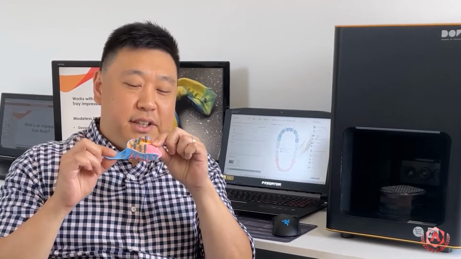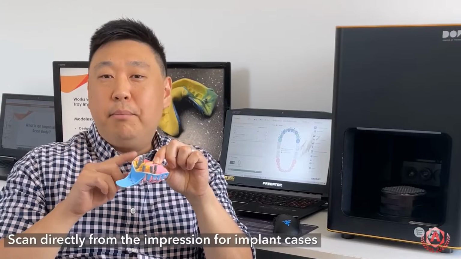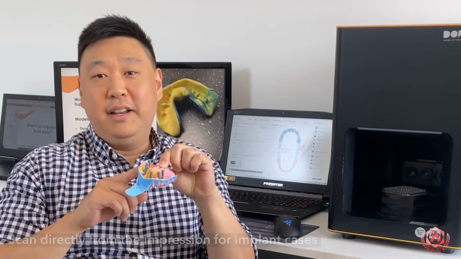Now you might be curious, what is an impression scan body? So for technicians, when proceeding through the digital route, you would either receive maybe a digital impression from your doctor or maybe a physical impression itself. Now really with those cases, you would have to pour up your stone model and then proceed with scanning from there using standard scan bodies. These scan bodies give you the ability to actually scan directly from the impression itself for your implant cases.